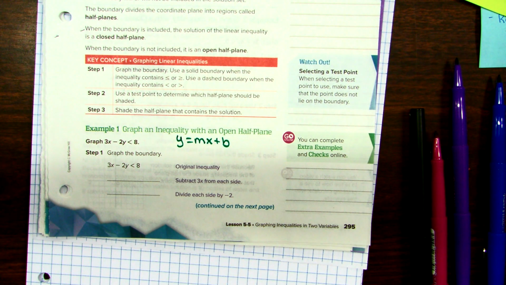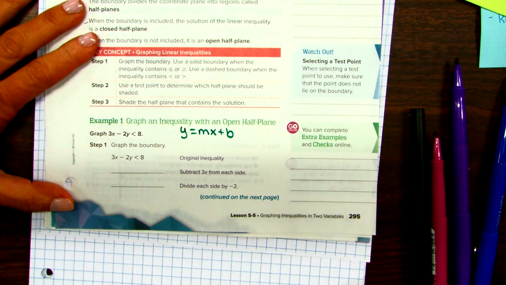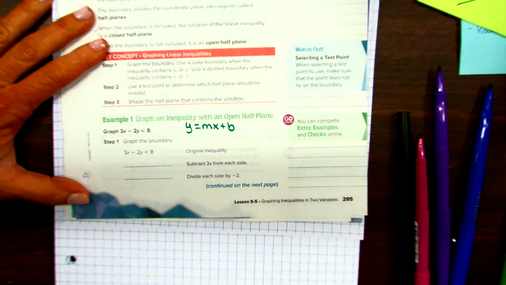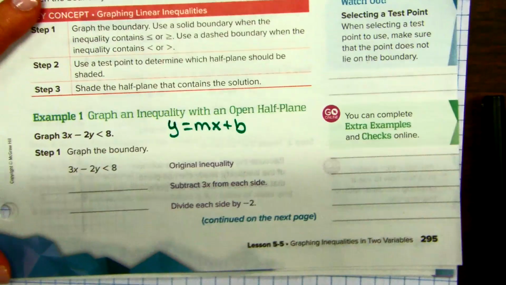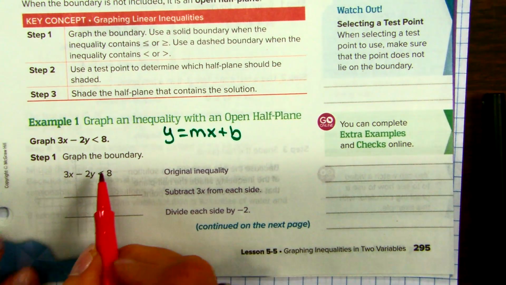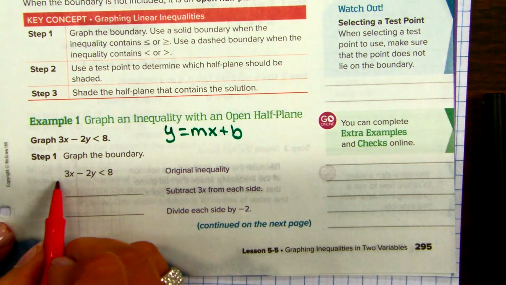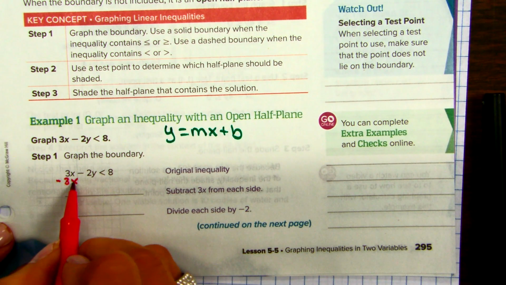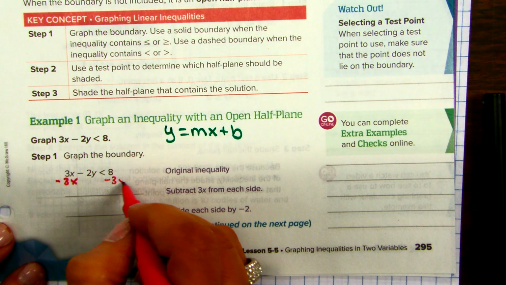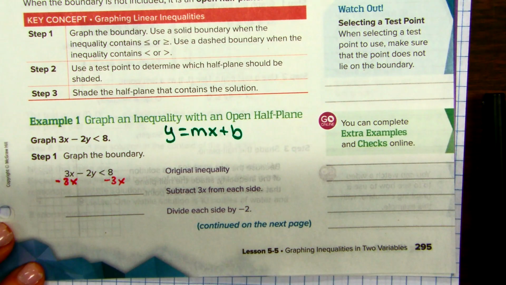That's the only difference. Looking at this equation, the first step is, remember, we're trying to get Y by itself. We want to move 3x to the other side, so I'm going to subtract 3x from both sides.